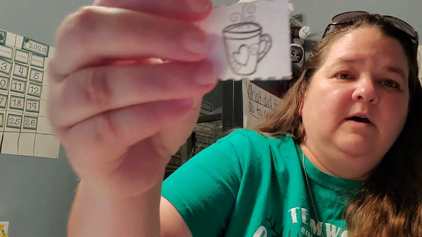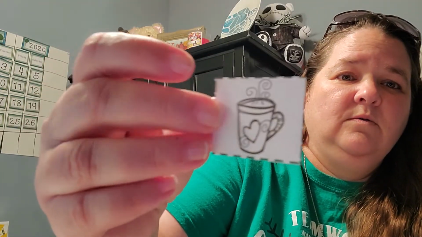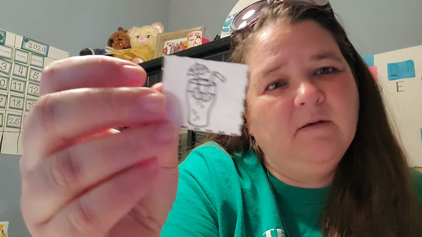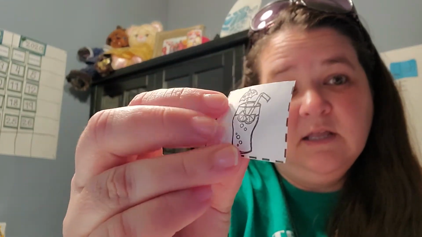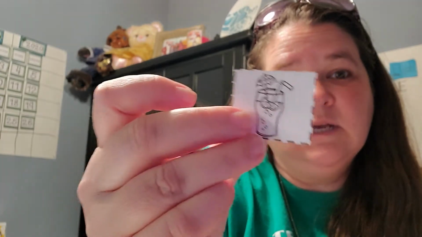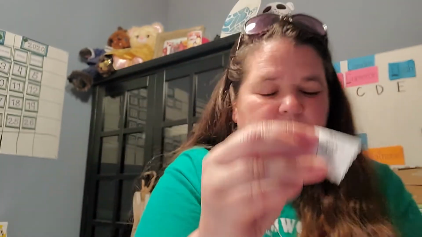We have a cup of hot chocolate, hot cocoa. And we have, I'm going to say maybe a glass of lemonade or tea. It looks like, yeah, probably lemonade. There are lemons in it. And it looks like there are some ice cubes in there.